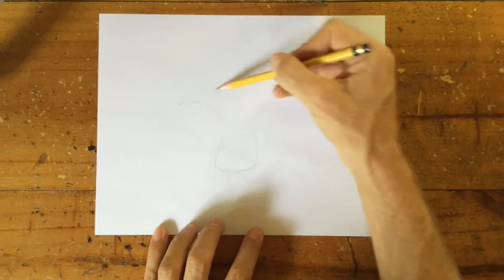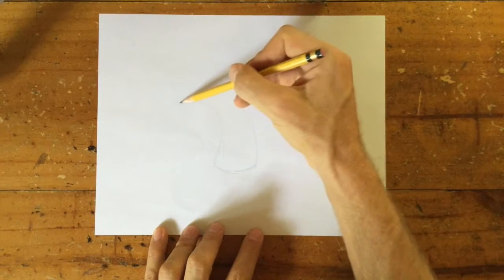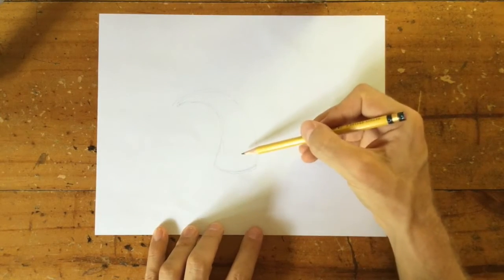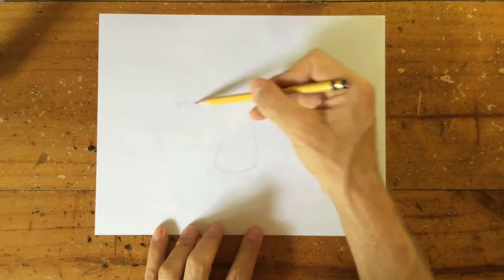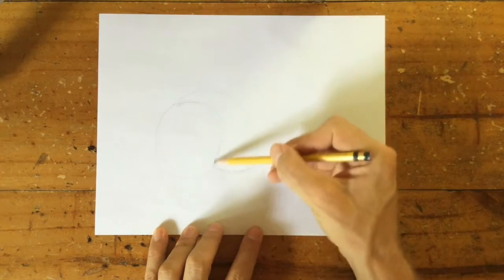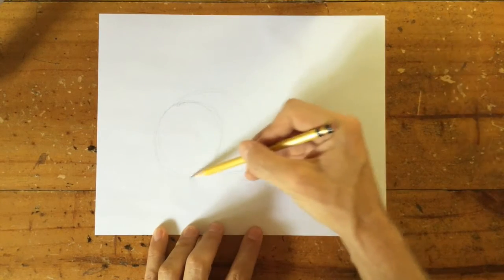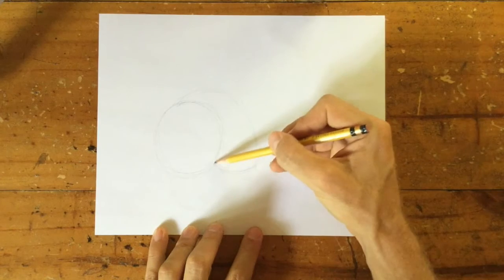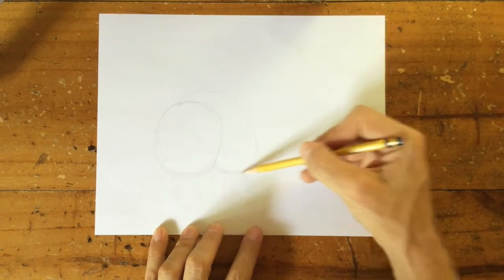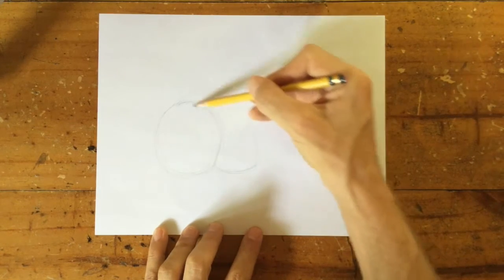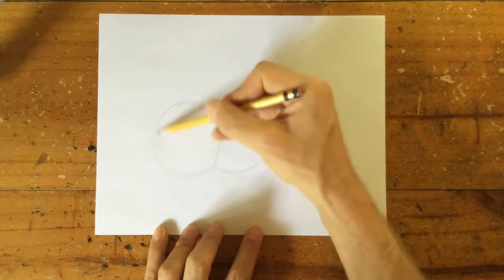You see that? And then we're going to put a sort of circular shape inside that wave and see how it creates a second curve at the bottom here. Okay?